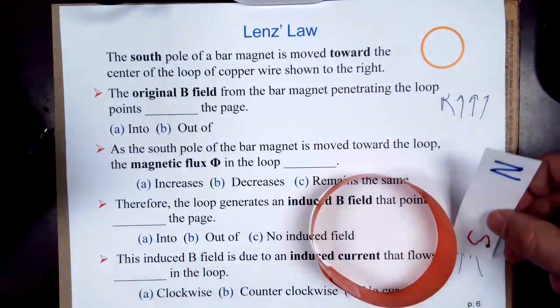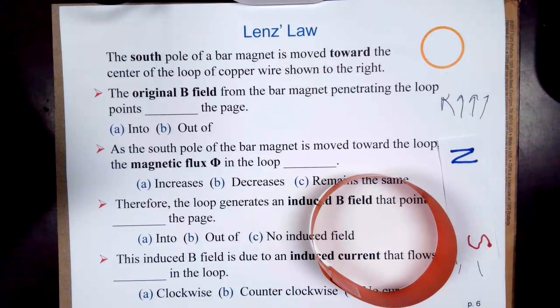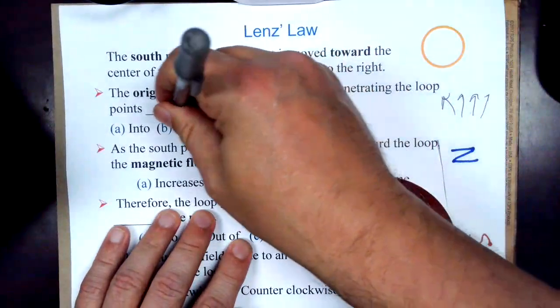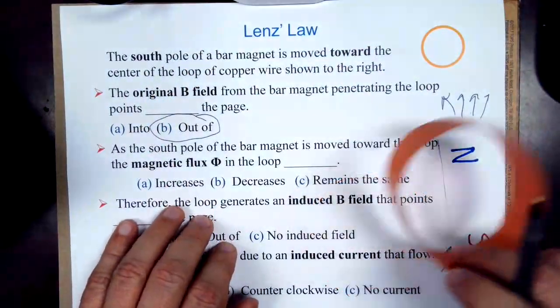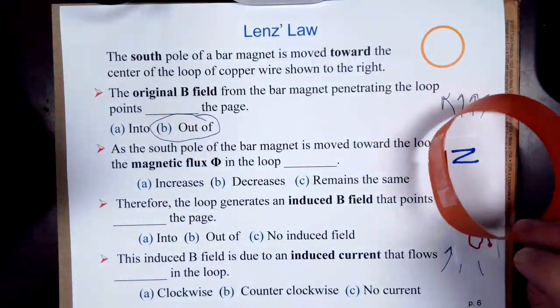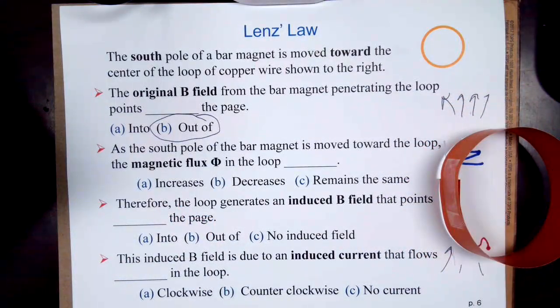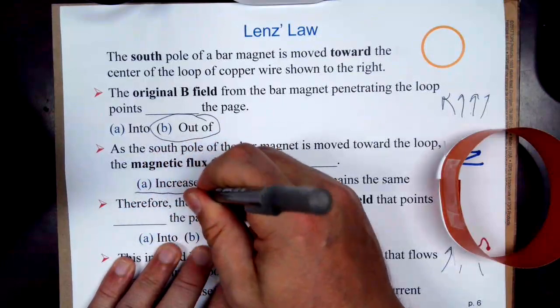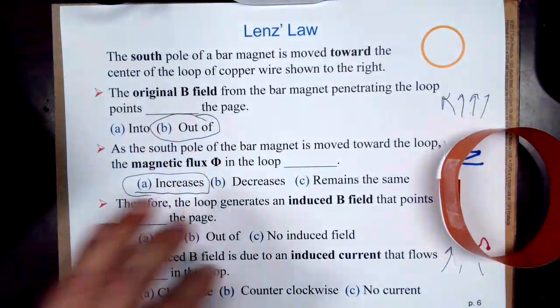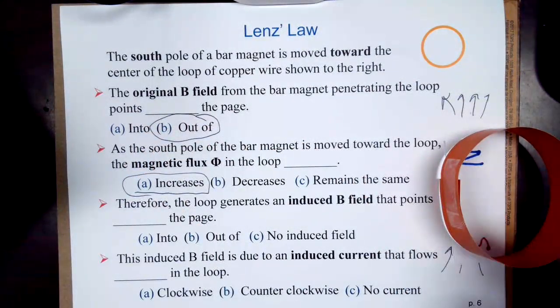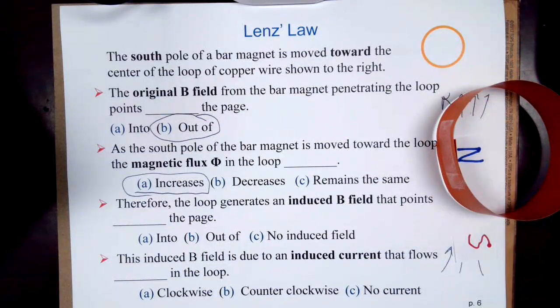So to work this out, the first thing we figure out is that direction of the magnetic field. So here it is pointing towards the south pole, so that means it is pointing out of the page. Now as we move that south magnetic pole closer to the loop, we are increasing the magnetic flux, right? The field lines get closer and closer together as we move the magnet closer. So that means that the magnetic flux here will increase.